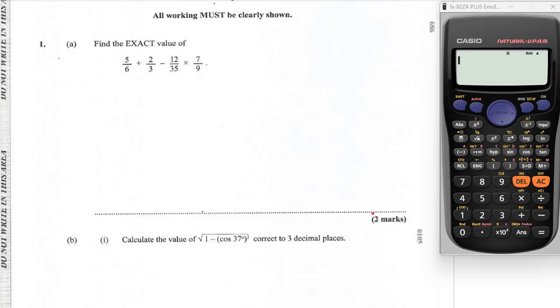Find the exact value of 5/6 plus 2/3 minus 12 over 35 times 7 over 9. Now the question is worth 2 marks, so we cannot just put this in our calculators and write down the answer. We would only get 1 mark. We need to do some simplifying. So the first thing we need to do, let's put this in our calculators.